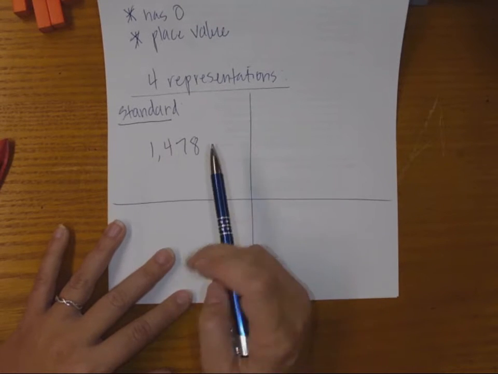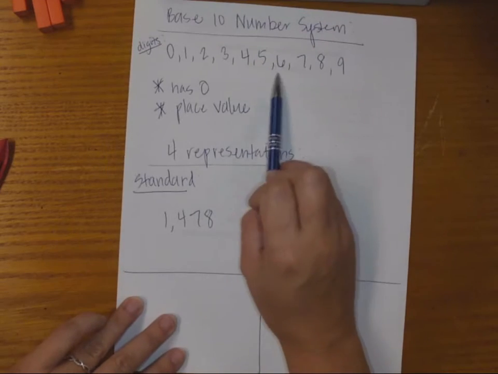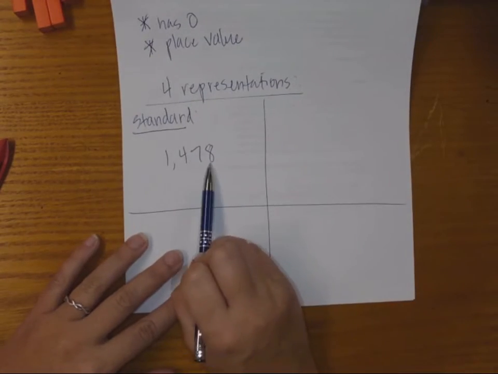This is not a digit. This is a combination of the digits 1, 4, 7, and 8. I took those from up here and I made a number out using those digits.